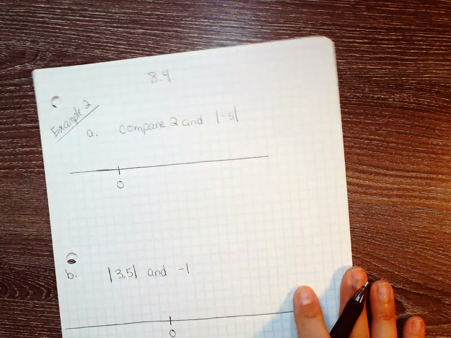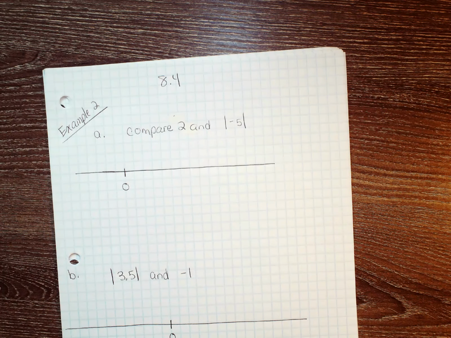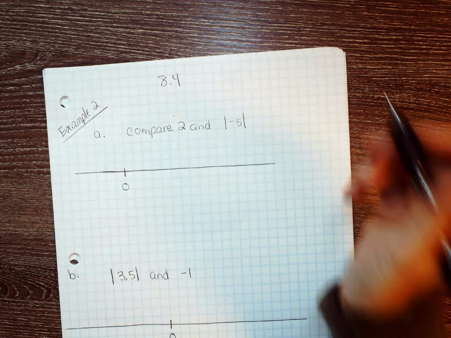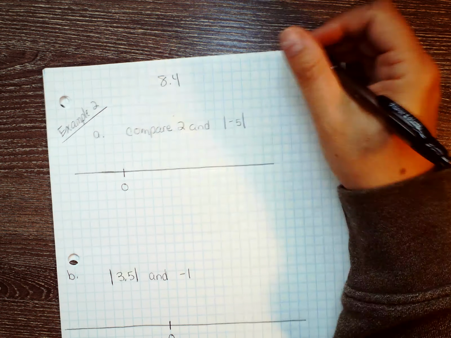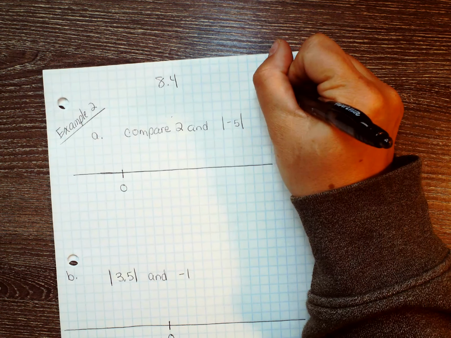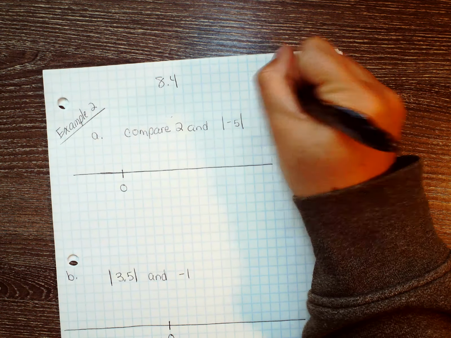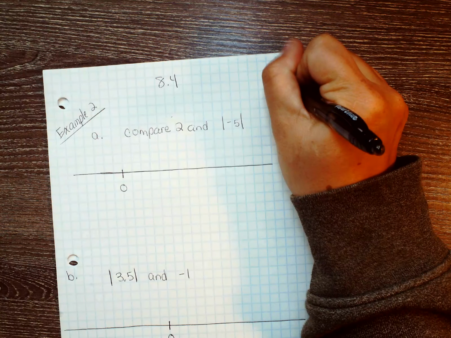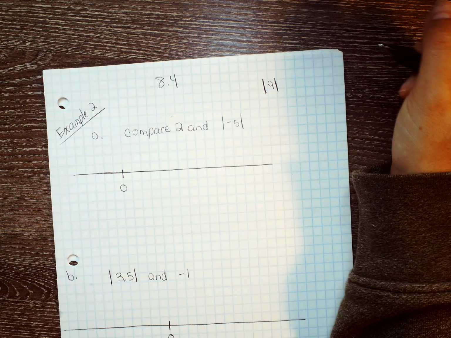Okay, guys, so in lesson 8.4, we're learning about absolute value. Please remember that in our last video, you learned from Khan Academy that absolute value is the distance from zero. So it's just a symbol. What you need to be careful about is that there are always two lines in between the number.